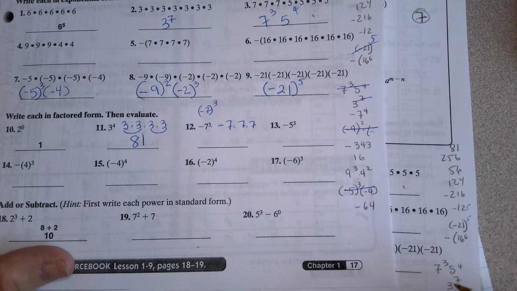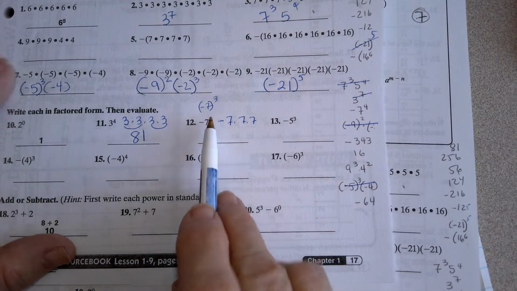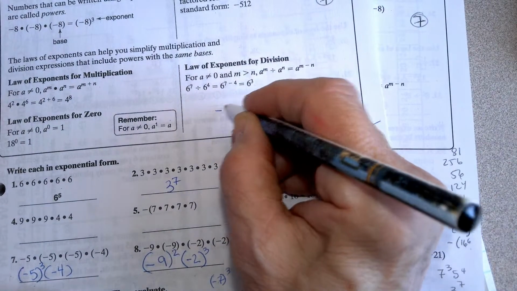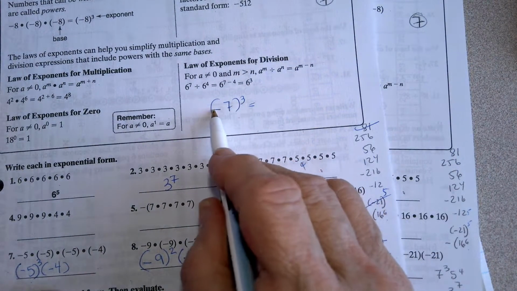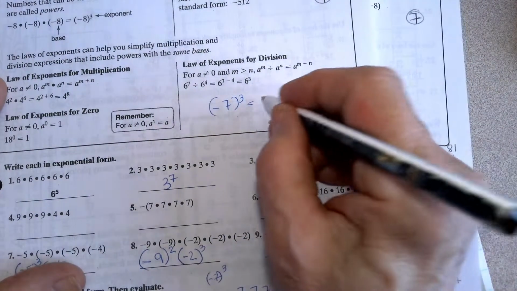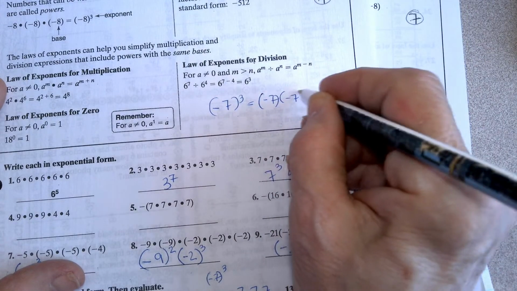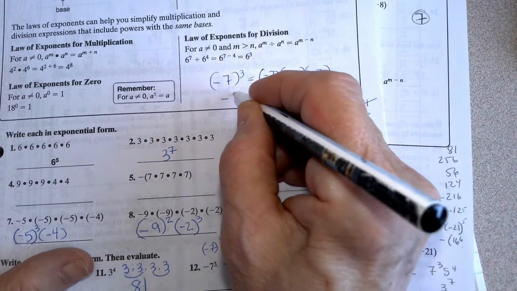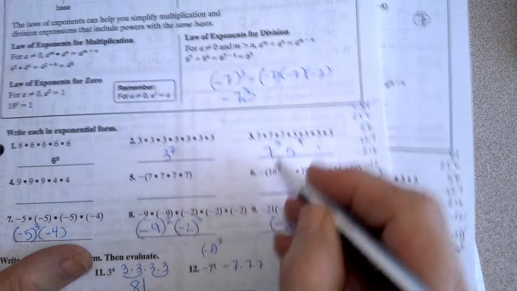It's not 21. Okay, the difference is this one, in fact, I'll rewrite it up here. So (-7) to the third, everything inside the parentheses is being multiplied. But on this one, if I have -7 to the third, that exponent is only hitting the 7.